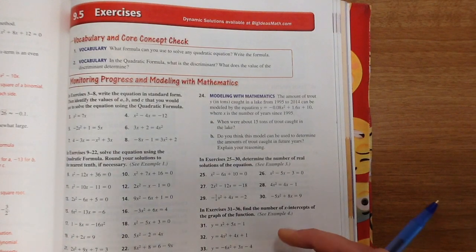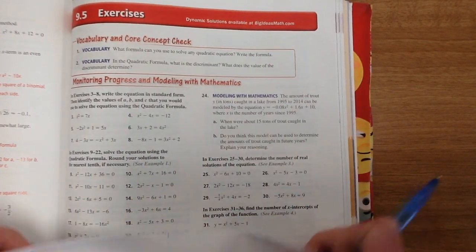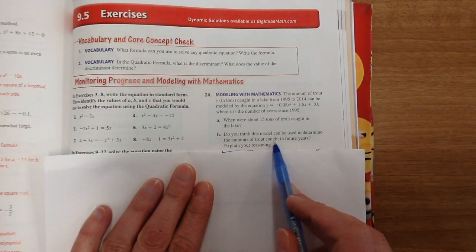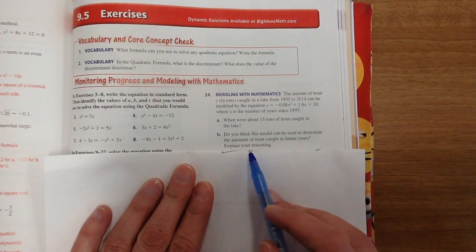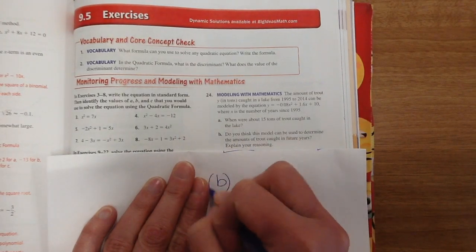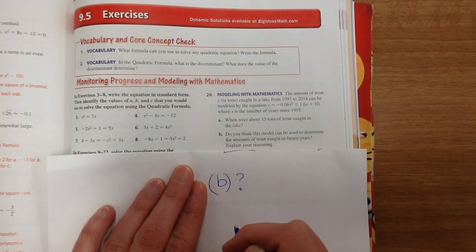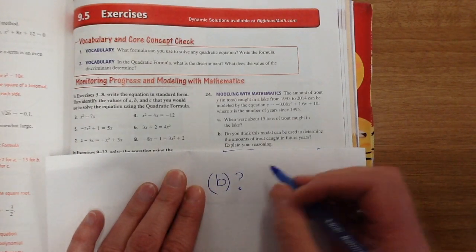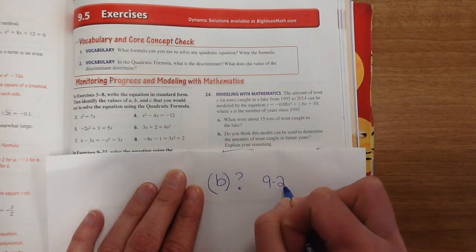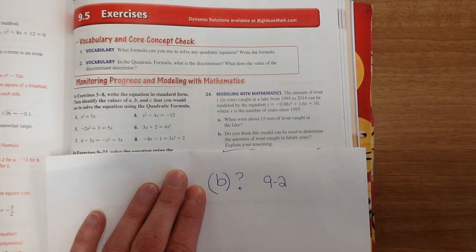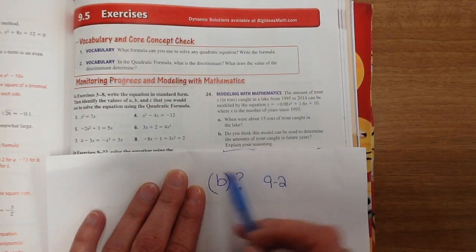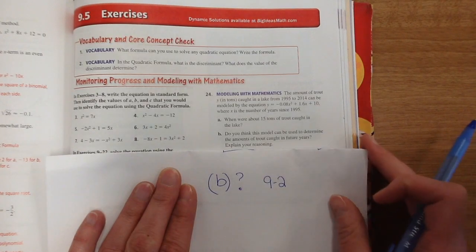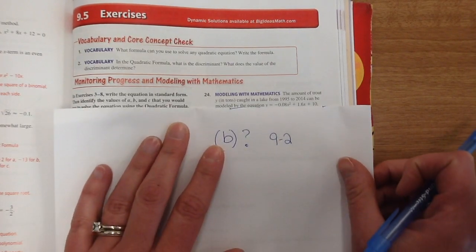Part B says, do you think this model can be used to determine the amount of trout caught in future years? Now, part B may be a little bit hard for you, and here's the reasoning. We haven't done a lot of graphing because the graphing was taught in 9-2, and if you look on the back board, we're going to do that on Friday. So I definitely would not ask you that on the quiz, but I still think it's good for you to think about, okay?